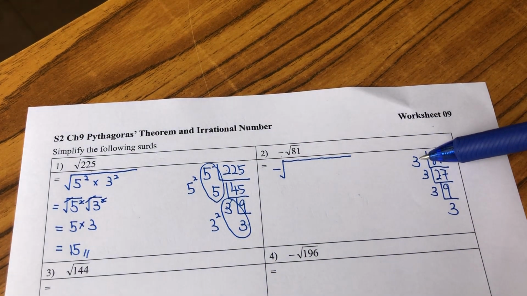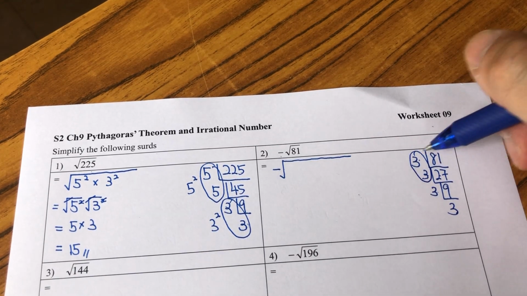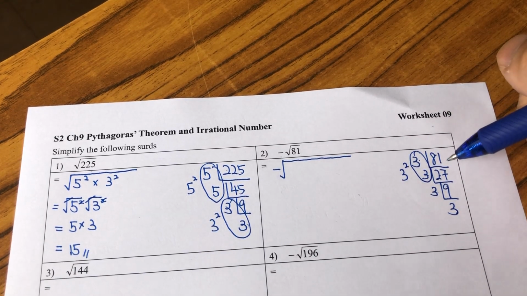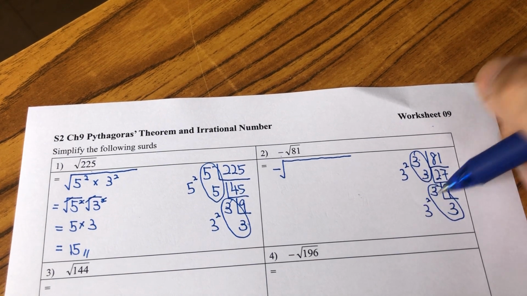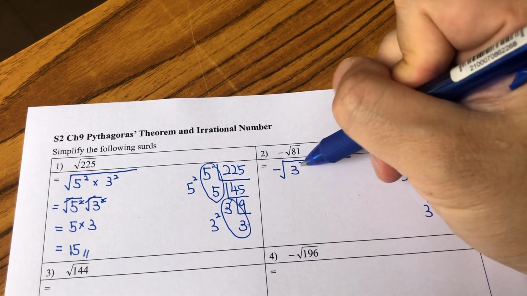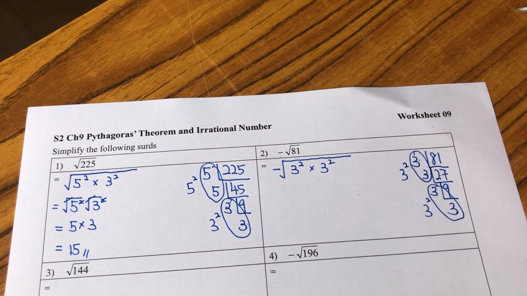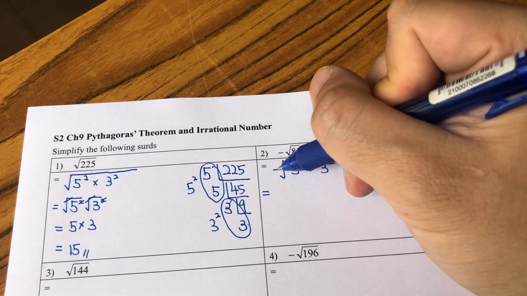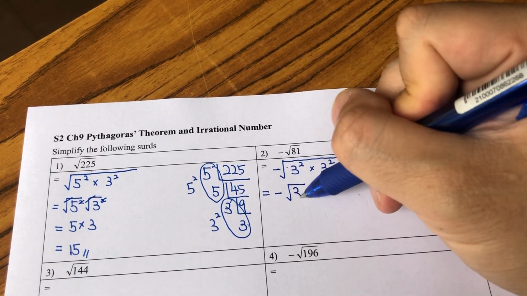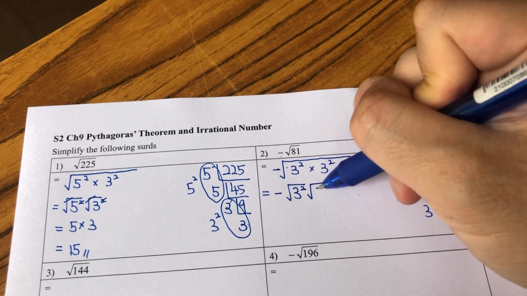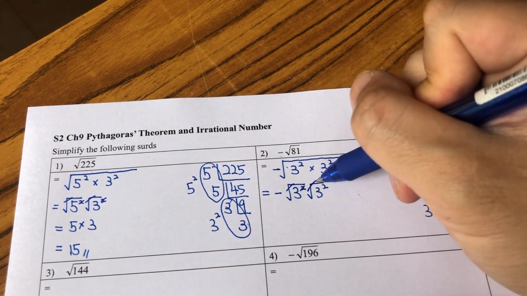So that it is 3 times 3 times 3 times 3. Now since 2 3s are the same, we could group them into 3 to the power of 2, and these 2 3s are the same, also 3 to the power of 2. So that you may write 3 to the power of 2 times 3 to the power of 2. Okay? So let's keep this negative sign in the front. Separate the square root of 3 to the power of 2, and then square root of 3 to the power of 2. So square and square root could be cancelled out.